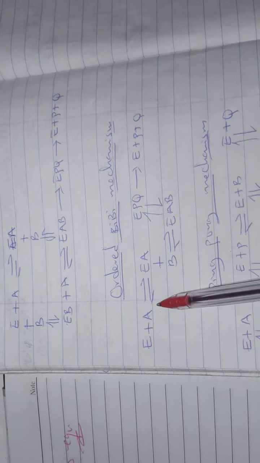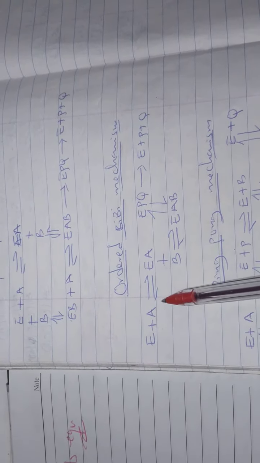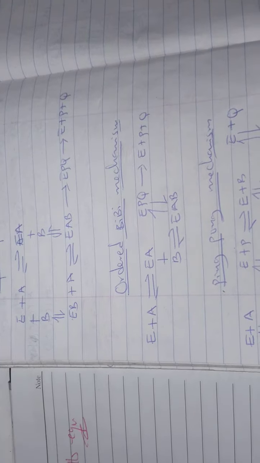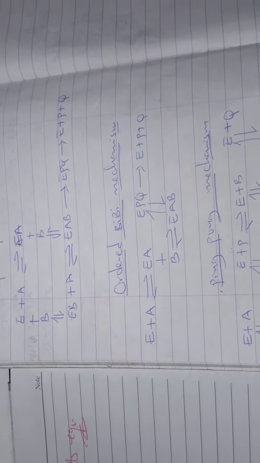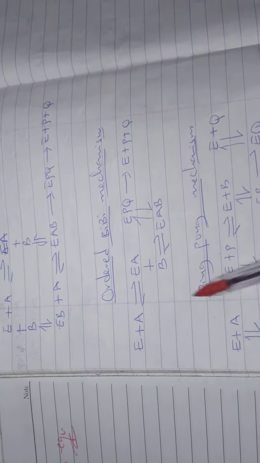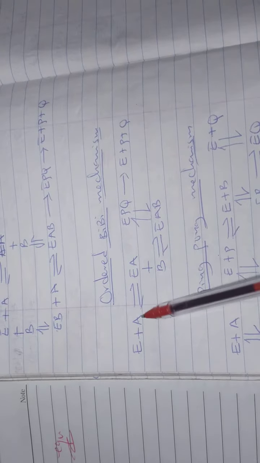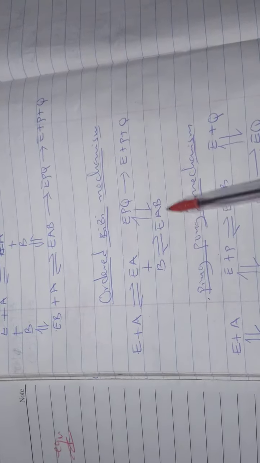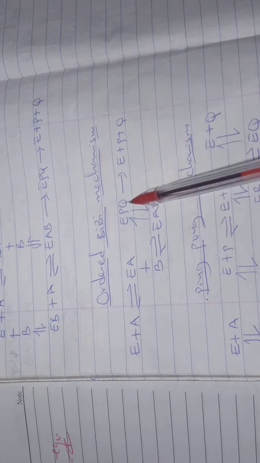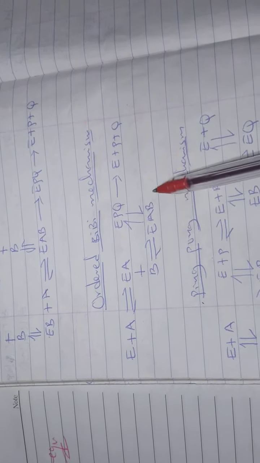So it's just like you have a house, and two persons are living in that house, but only one person has the key. So it is when the person that has the key gets into the house that the other person can get in. So A binds to form EA before B can bind. So A must bind before B binds to form the EAB complex. Catalysis takes place to form products, and the products are given off. So there's a restriction to the one binding first.